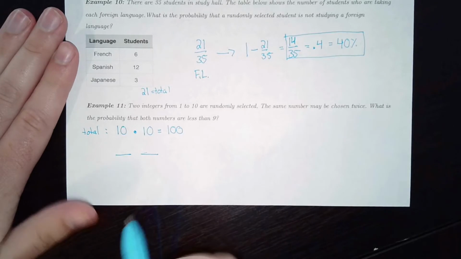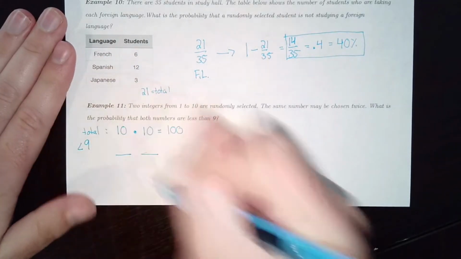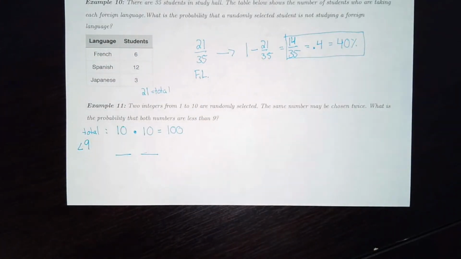Okay, let's talk about when both are less than 9. Okay, well, that takes away some of my options with each choice.